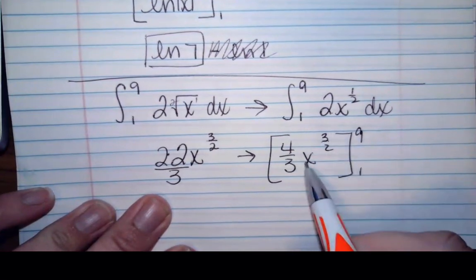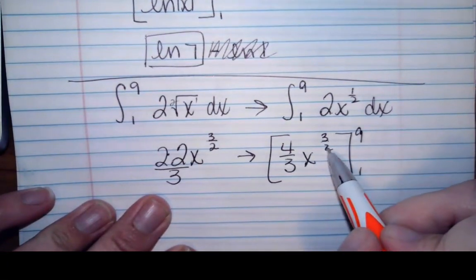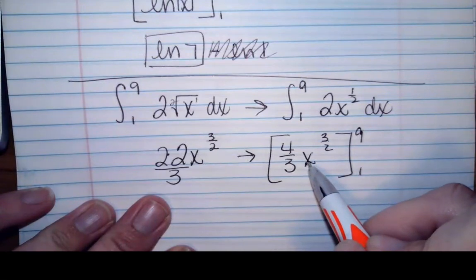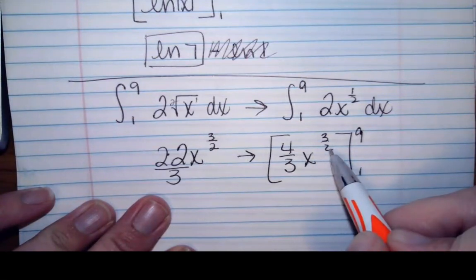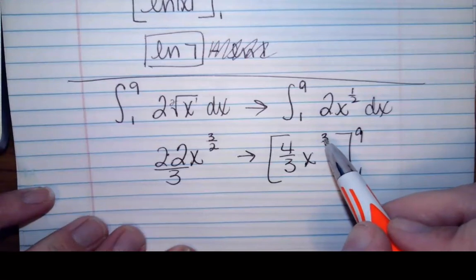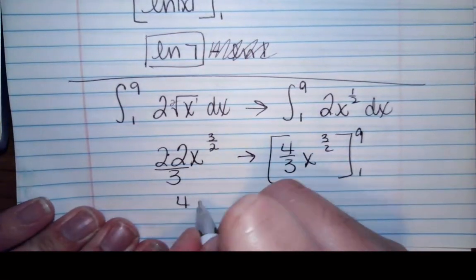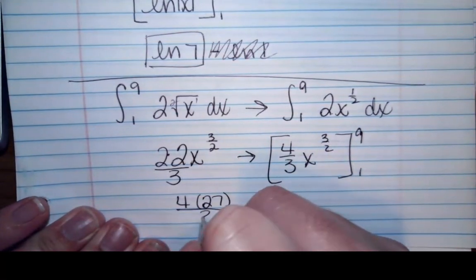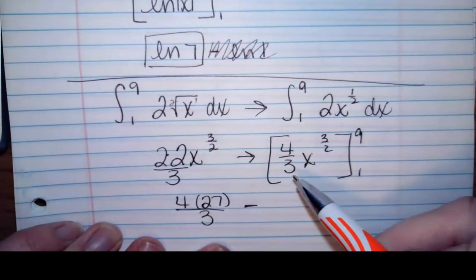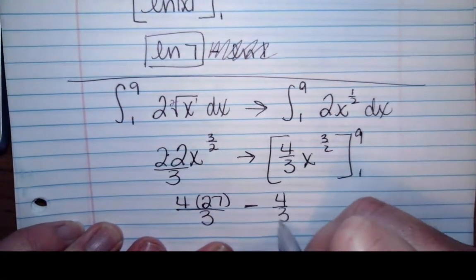So if I evaluate at 9, remember that over 2 means square root. The square root of 9 is 3, and 3 raised to the 3rd power is 27. So I get 4 times 27 thirds, minus, well, 1 to any power is just 1, so I get 4 thirds.